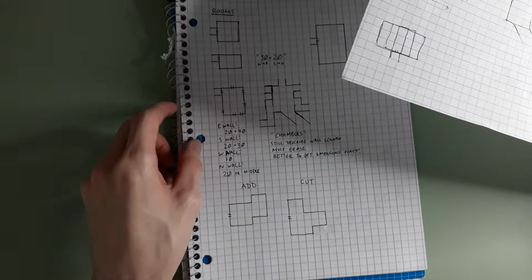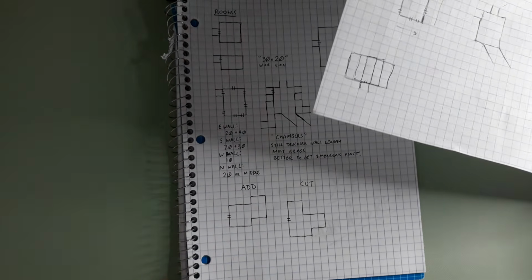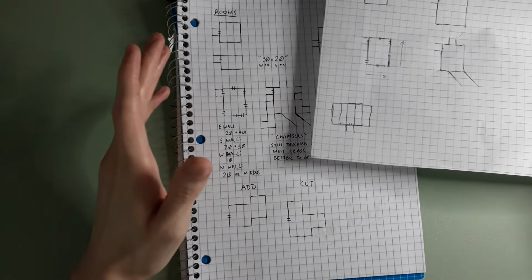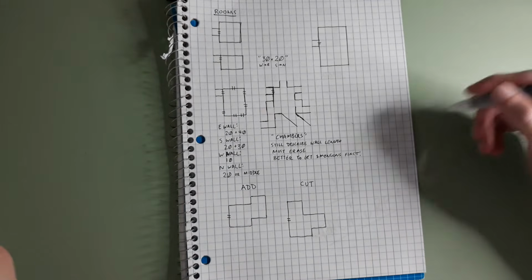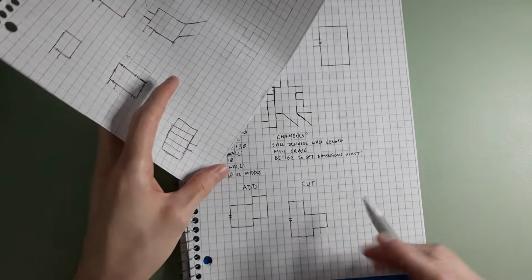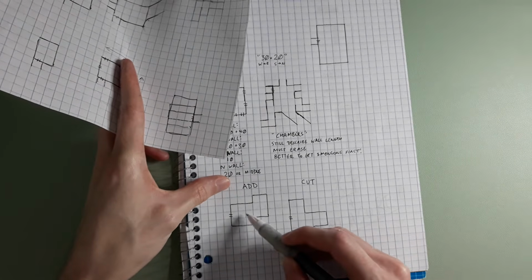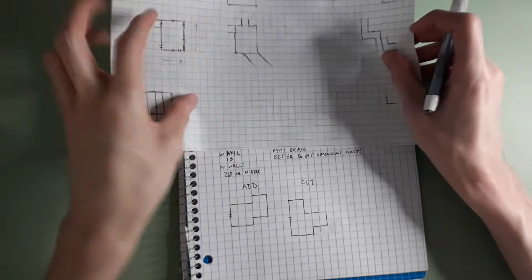Then we have some rooms that are going to have odd shapes. Now, this is personal preference, and of course, for your first ever dungeon map, I would recommend not using rooms with odd shapes, but a lot of published adventures have them like that. So it's going to be up to you whether you want to give these room dimensions by adding or by cutting, and it's just going to be whatever's easiest for you.